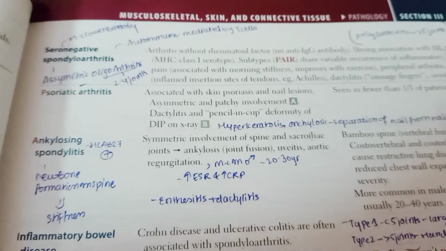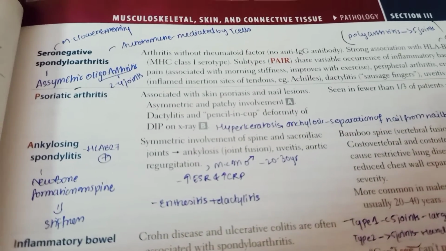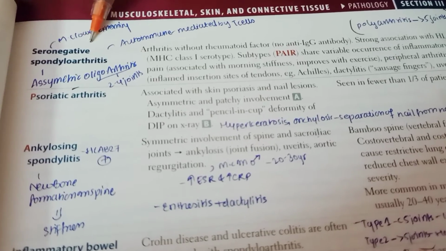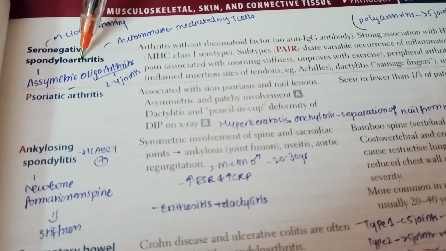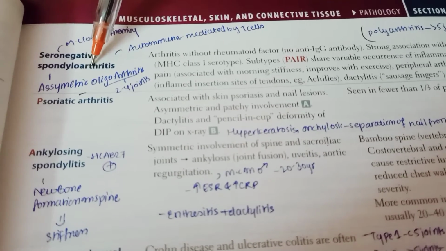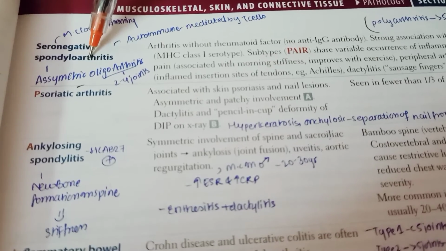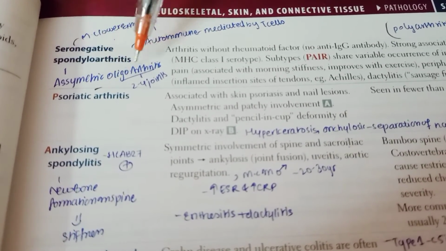Next, let us continue with seronegative spondyloarthritis. So, in the name itself, you can see seronegative. Seronegative means here the rheumatoid factor is negative, that is the IgG antibody is absent, and it is spondyloarthritis. So, spondyloarthritis means it is involving mainly the spine, right? Spondyle means spine, okay, and it is asymmetric oligoarthritis.